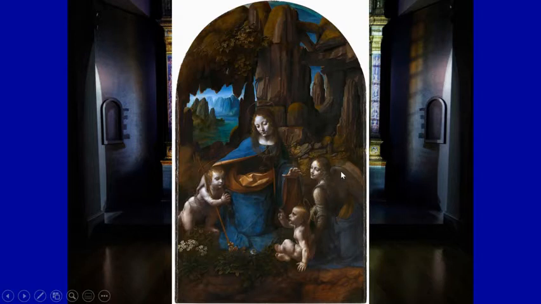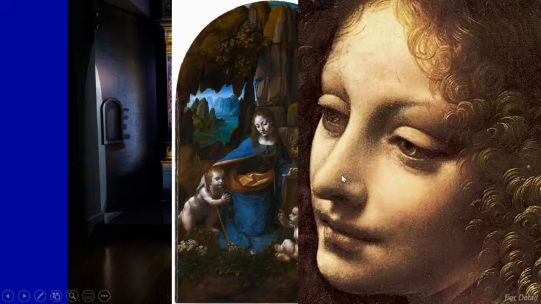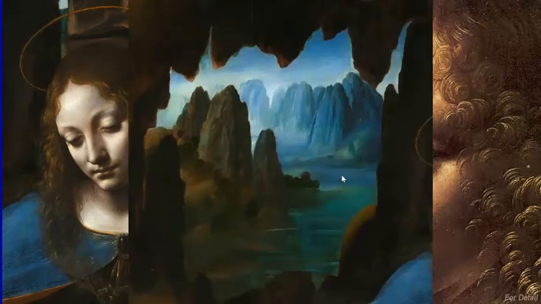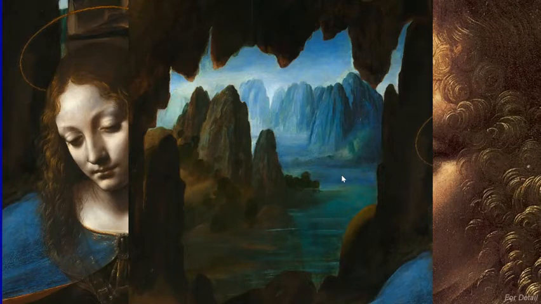You can see her angel wings over here. These angel wings are kind of hidden because they're the same color as the rocks that are in the background. Here's a close-up of the angel's face. Here's a close-up of Mary's face. Here's a close-up of the background. Again, to me, it looks like another planet, another time, another place.